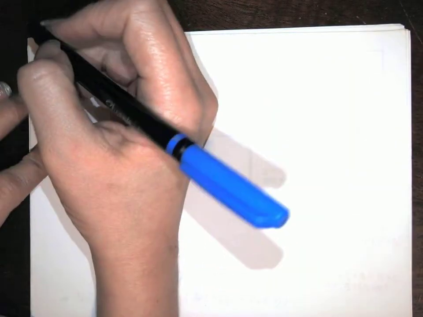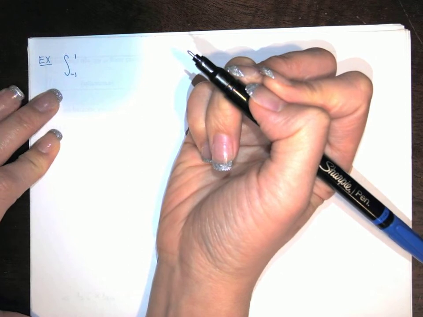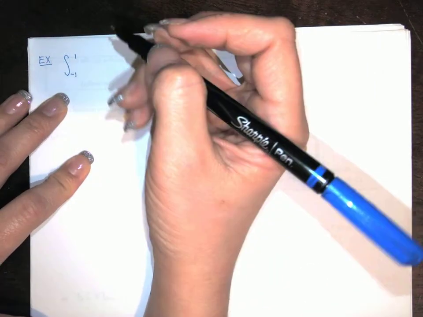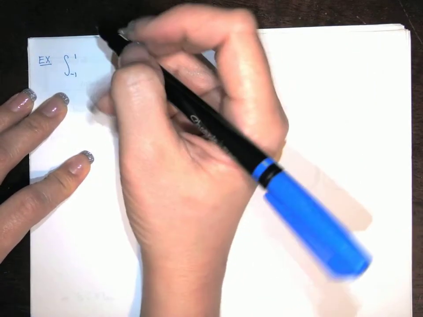So let's look at some examples. Let's say someone asks you to sketch the solid given by this. Got a triple integral representing the volume of a solid region.